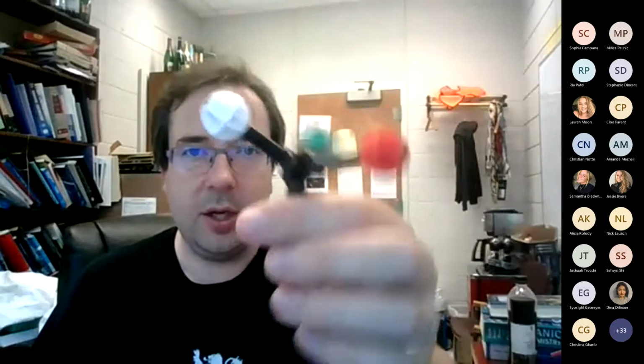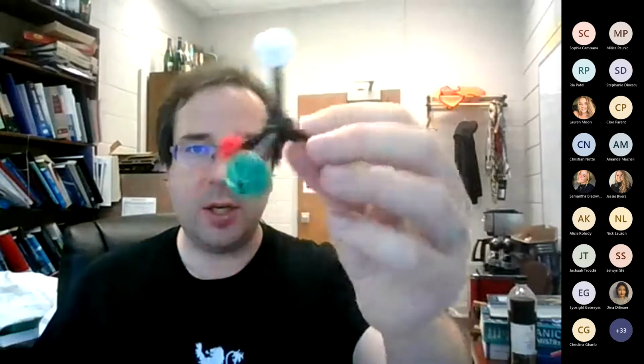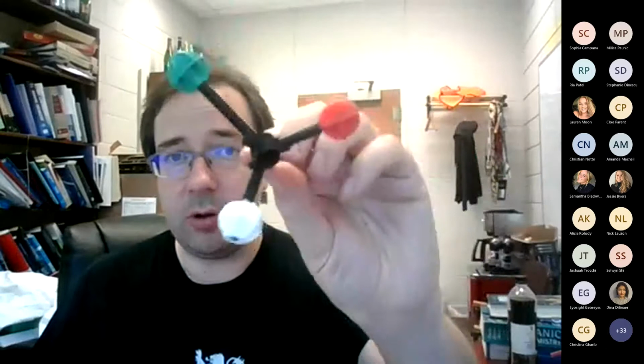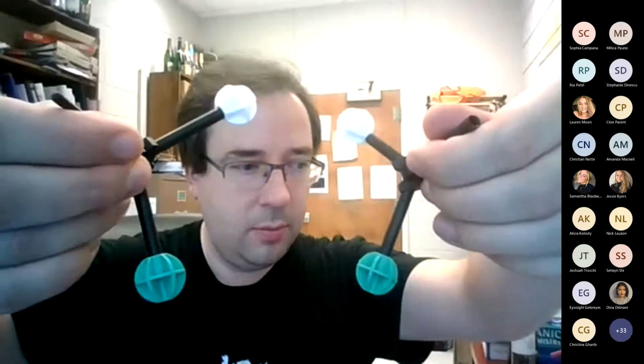I'm rotating it. So there's all sorts of different ways I can draw this tetrahedron. It's the same tetrahedron. I'm not breaking any bonds. I'm just moving it around. That's fine. Another molecule. Now I want you to pretend that there's a mirror between my 2 molecules.